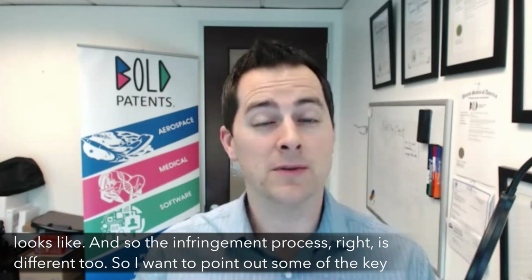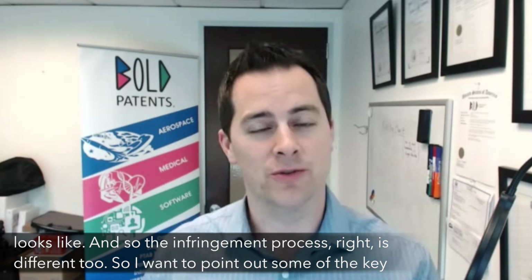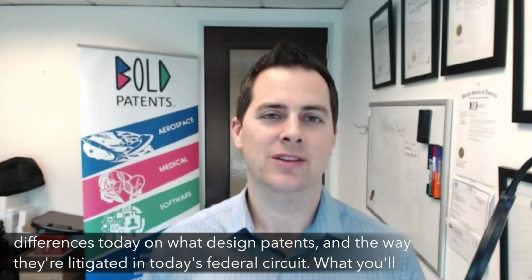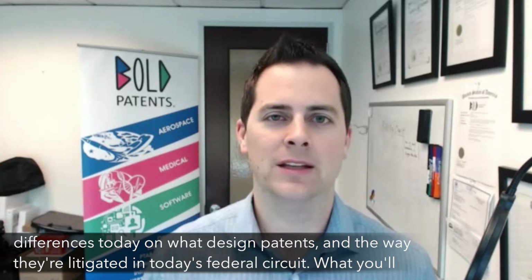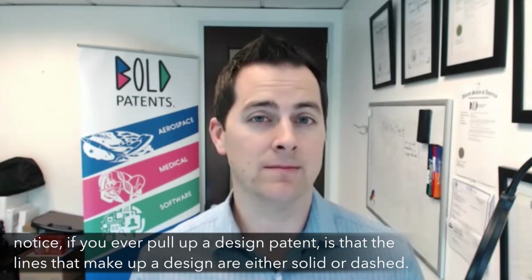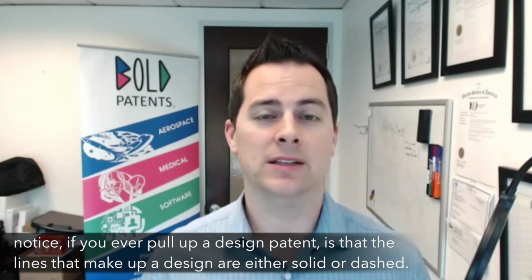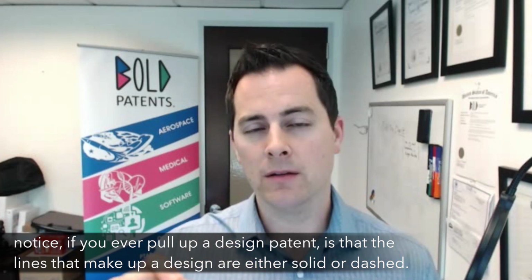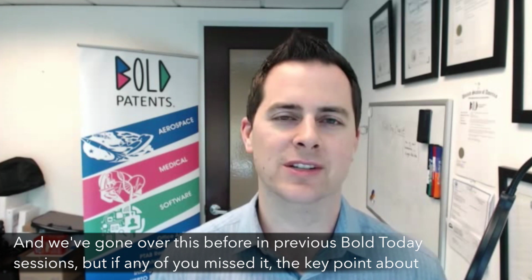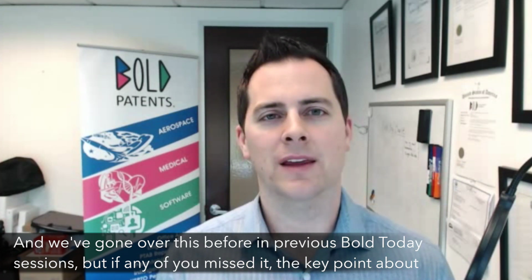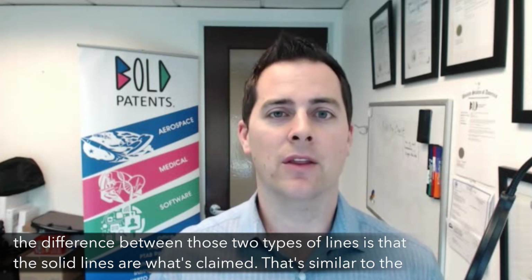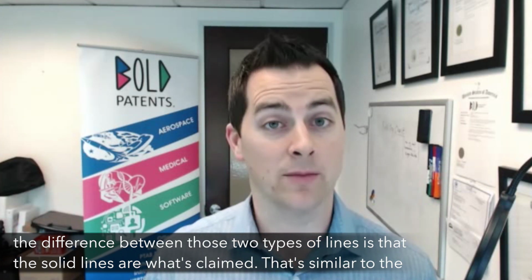And so the infringement process is different too. So I want to point out some of the key differences today on how design patents are litigated in today's Federal Circuit. What you'll notice if you ever pull up a design patent is that the lines that make up a design are either solid or dashed. And we've gone over this before in previous Bold Today sessions, but if any of you missed it, the key point about the difference between those two types of lines is that the solid lines are what's claimed.